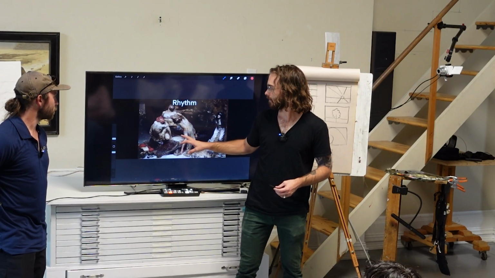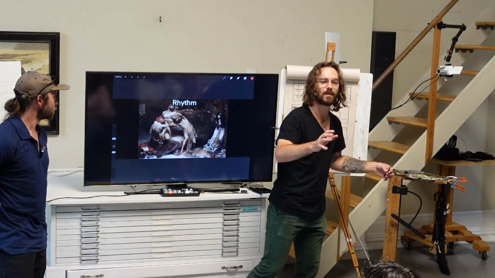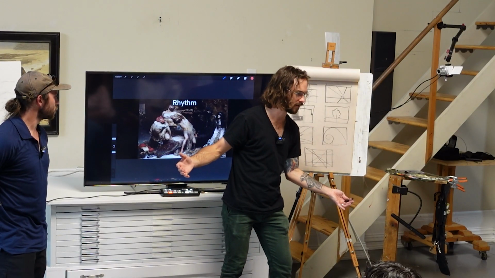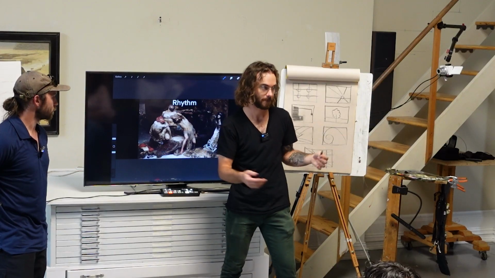So, yeah, if something doesn't feel balanced and you have too much weight on one side, you can either remove weight or you can add weight to the other.